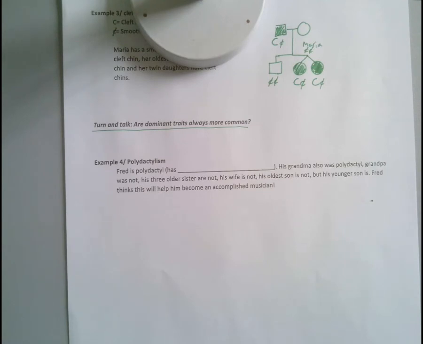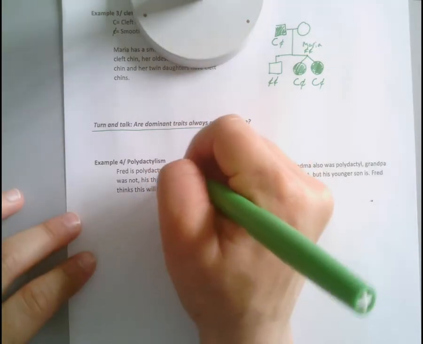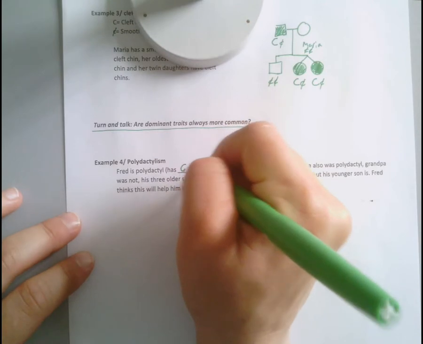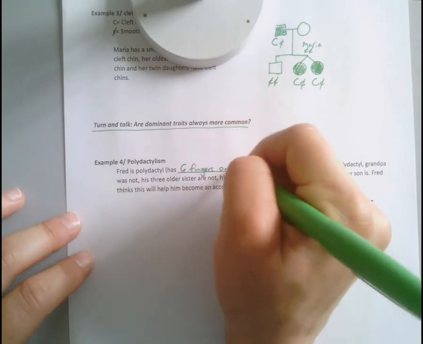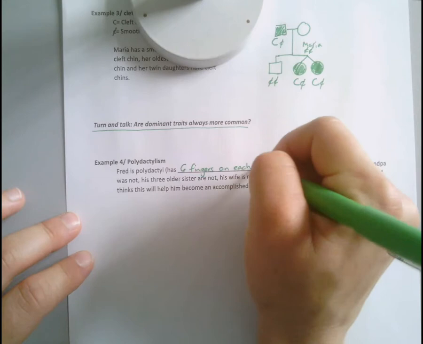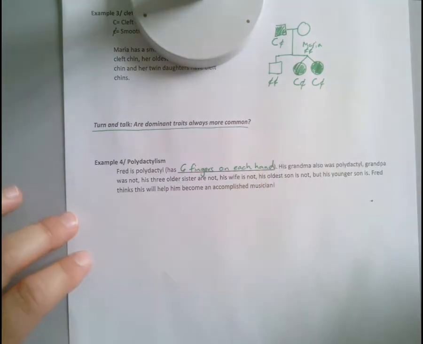I'm going to upload the presentation so you can see a picture of this. But it says, Fred is polydactyl. Okay, so please look at the presentation because it'll give you an image. So he has 6 fingers on each hand. Please look at the picture on the presentation.